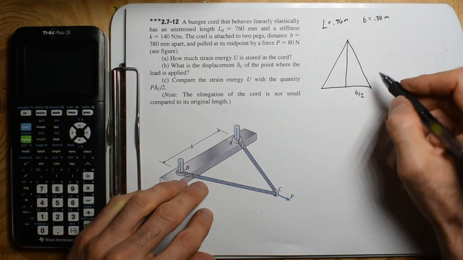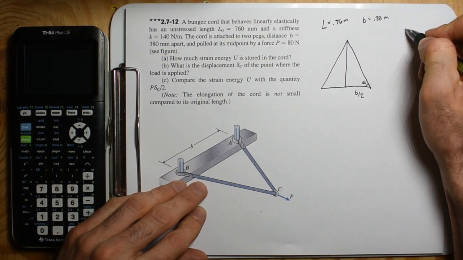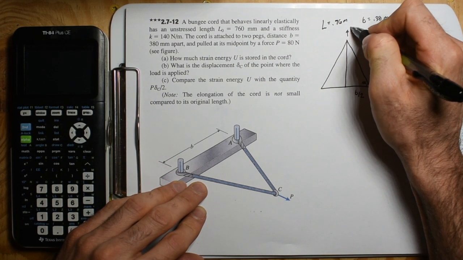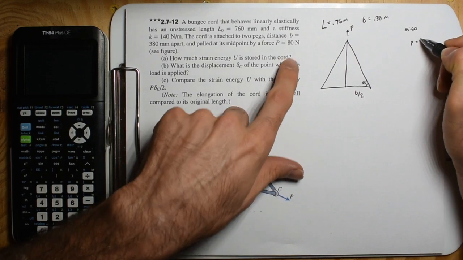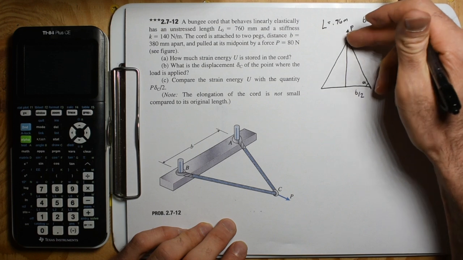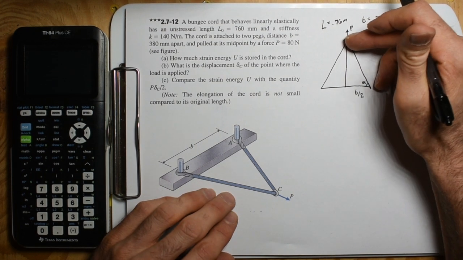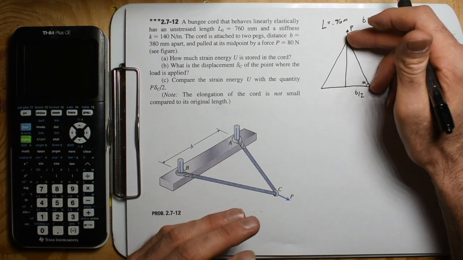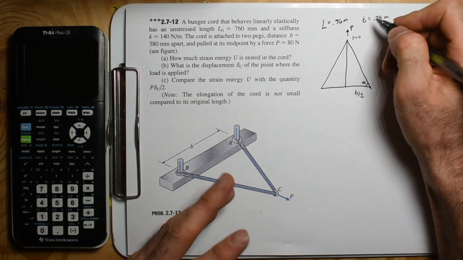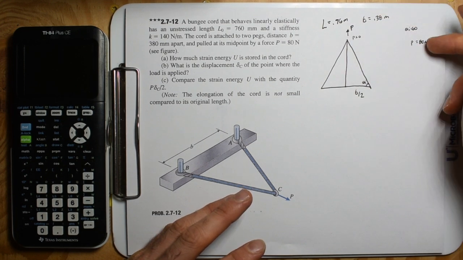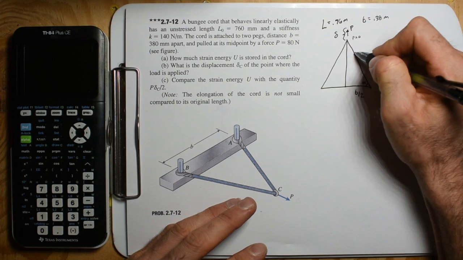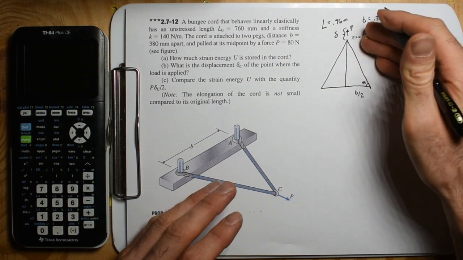Initially this angle is 60, and if you're pulling up with a load P of 80 newtons, obviously this is a stretchy chord. If you take the equilibrium at this point, it's nonsense, because this chord is going to stretch. There's no force on the chord, P right now is 0. The second you load it up to 80 newtons, you're going to have that displacement, whatever it is, and that would be more reasonable.